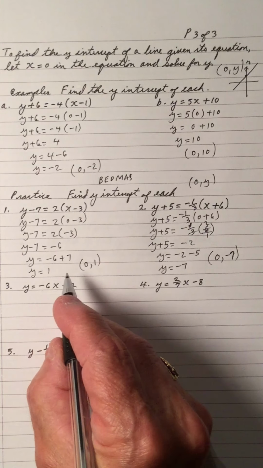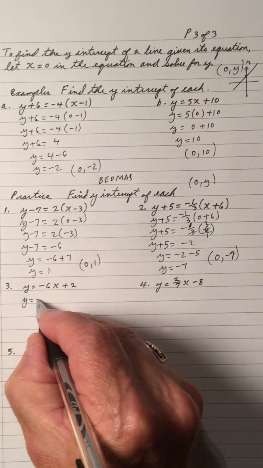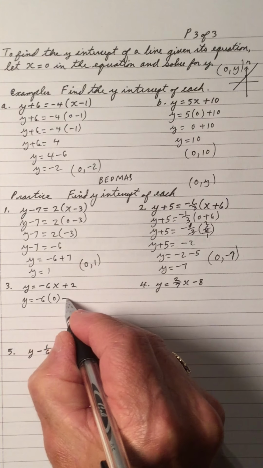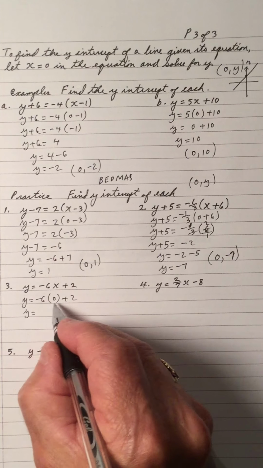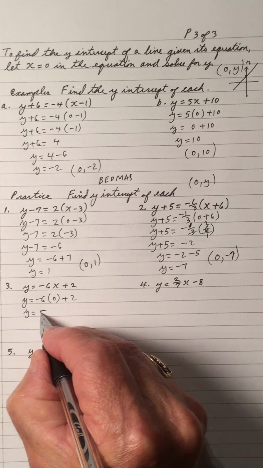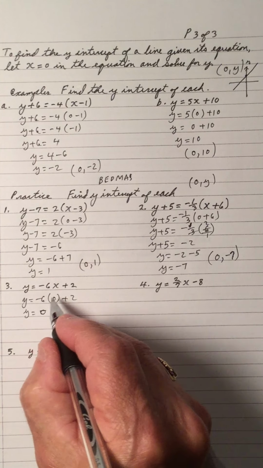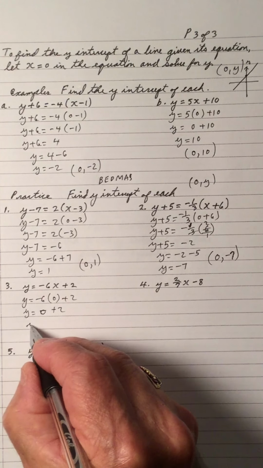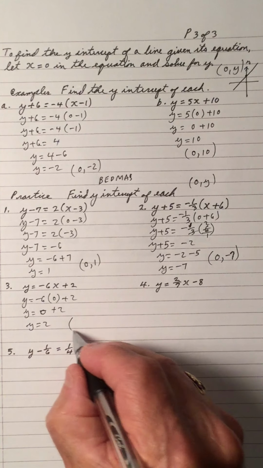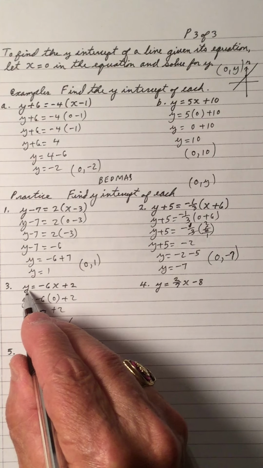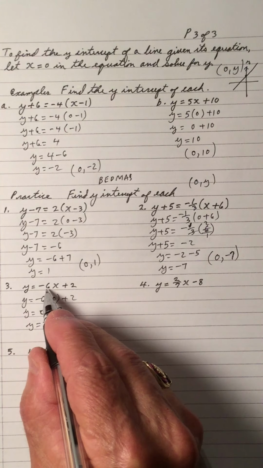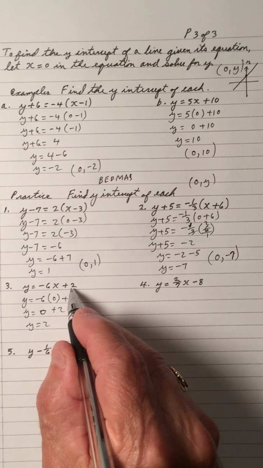Number 3, we want to find the y-intercept, and we do it by letting x equal 0. So I sub 0 in the place of x. Then I have to multiply first to get 0. So negative 6 times 0 is 0. And 0 plus 2 is 2. So the y-intercept is 2. As you can see, notice this is y equals mx plus b. Slope is negative 6. The y-intercept is 2.